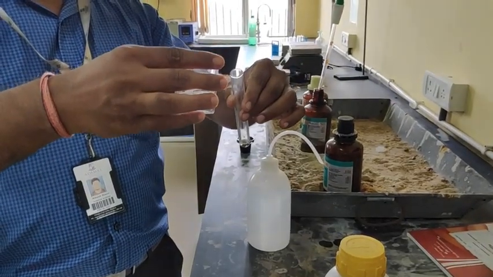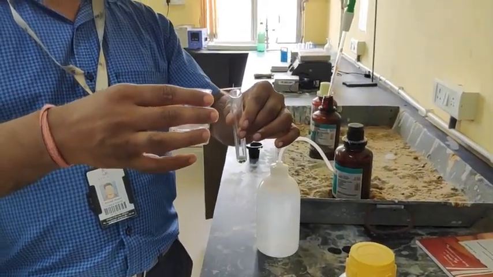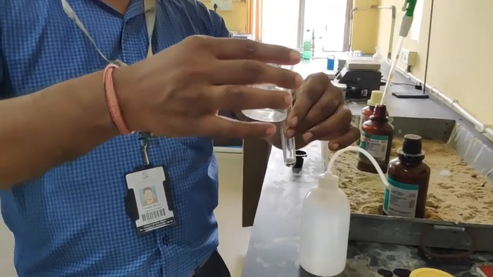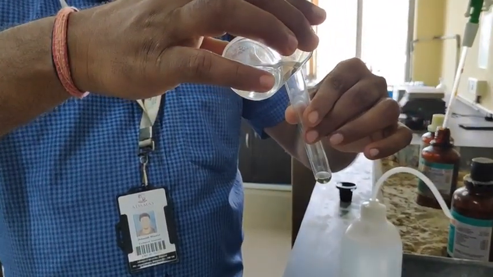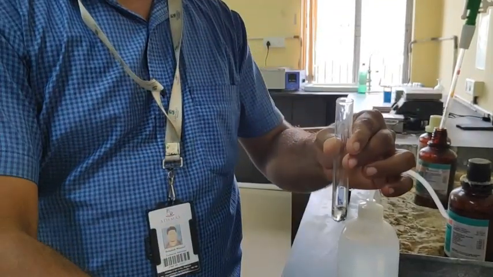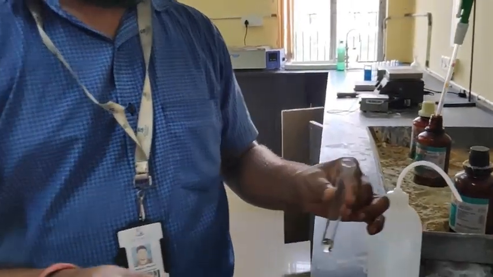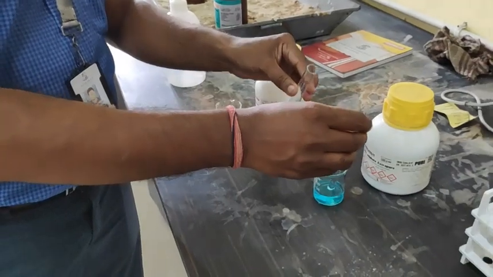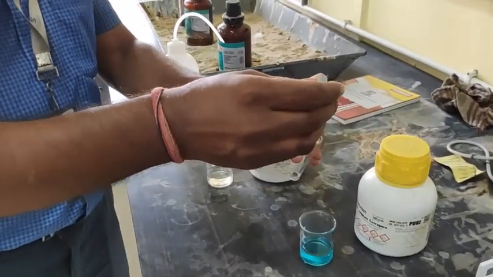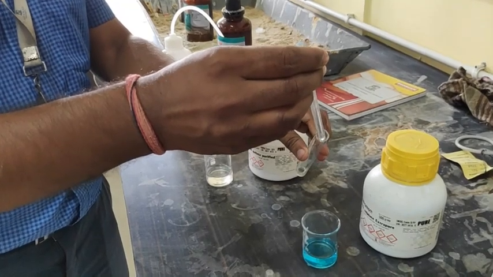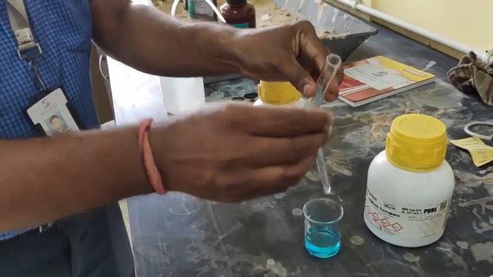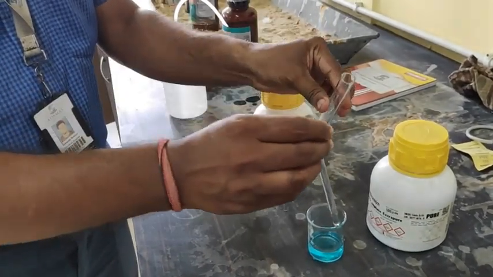Now he is adding the sodium hydroxide solution. Please add the sodium hydroxide solution. Okay, some sodium hydroxide solution has been added now, and some copper sulfate solution is now being added dropwise.